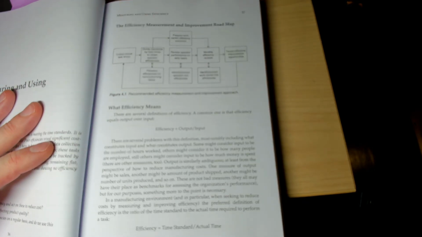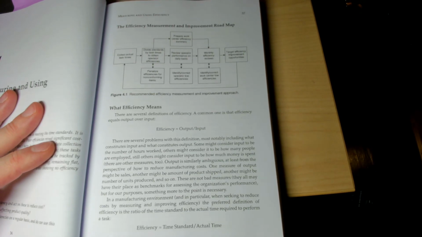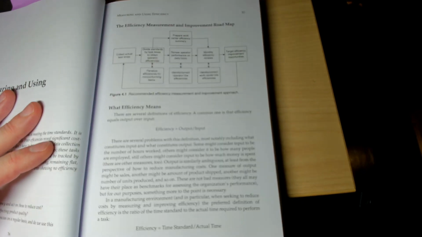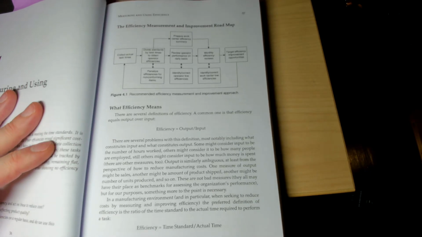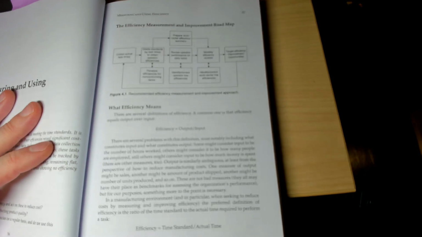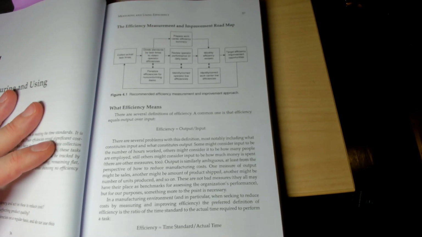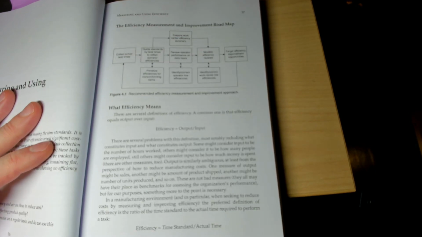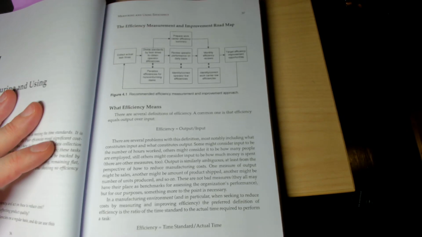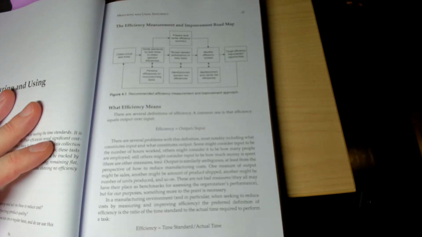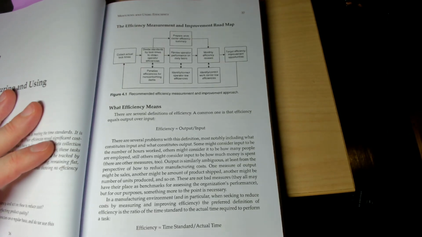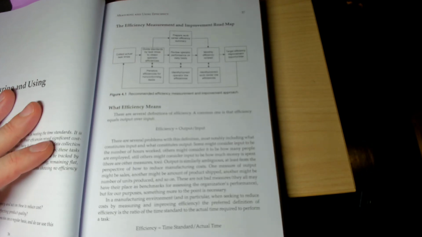There are several problems with this definition, most notably including what constitutes input and what constitutes output. Some might consider input to be the number of hours worked. Others might consider it to be how many people are employed. Still others might consider input to be how much money is spent. There are other measures too. Output is similarly ambiguous, at least from the perspective of how to reduce manufacturing costs. One measure of output might be sales, another might be amount of product shipped, another might be number of units produced, and so on. These are not bad measures.